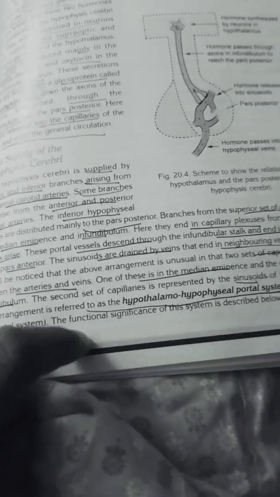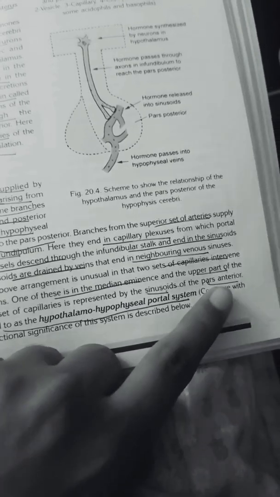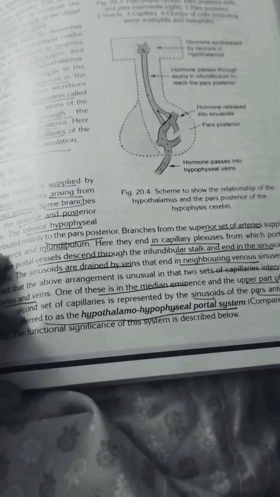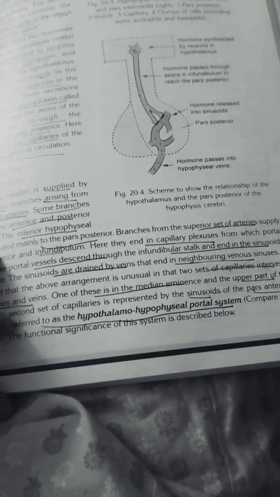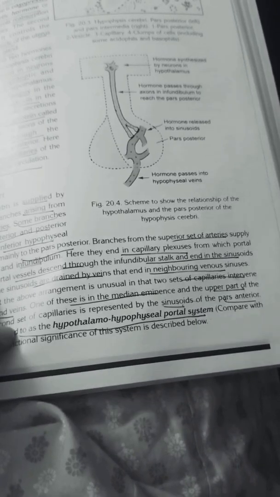In this we can find this type of thing. And the second set of capillaries is represented by the sinusoids of the pars anterior. So this arrangement is referred to as the hypothalamo-hypophyseal portal system.